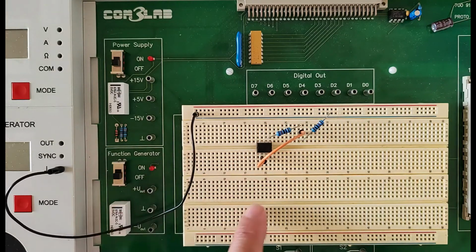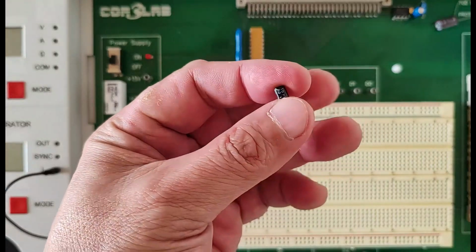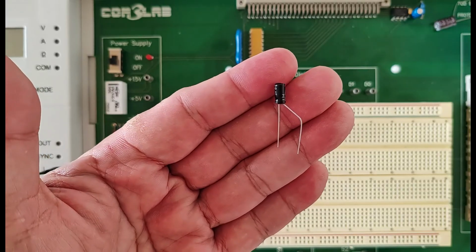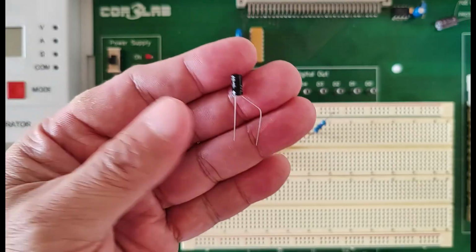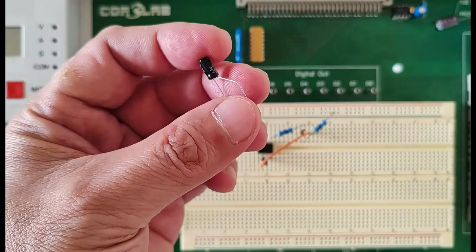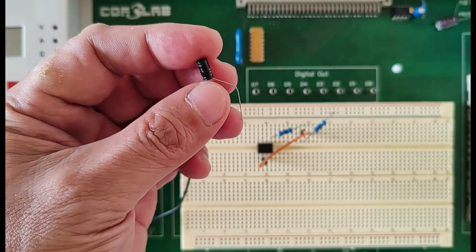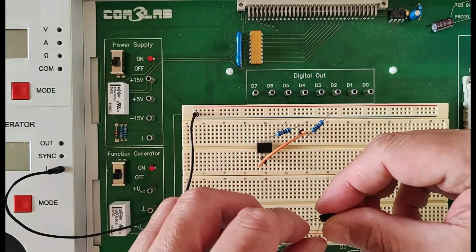Okay. Now, on pin number 3 of the 741 IC, we need to connect a capacitor. So based on the schematic diagram earlier, we need to use a 10 microfarad capacitor, the one I have here. The negative, the shorter leg, will have to connect to pin number 3. The positive, the longer leg, will have to connect to the positive terminal of our power source, which is our function generator, AC power source. Let me do that now.